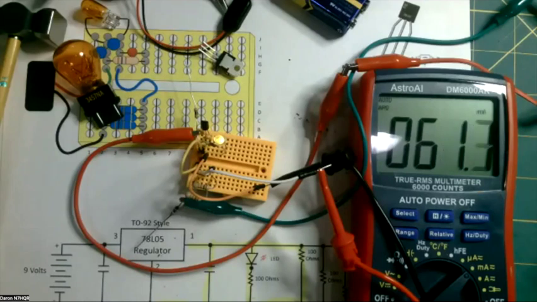Okay. So we could crank up the input. Well, let's say 8 times 0.06 equals a half a watt being dissipated by that little device. This device gets rid of the extra voltage by dissipating it as heat.